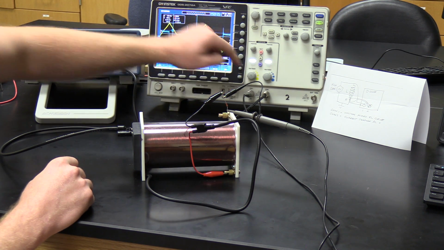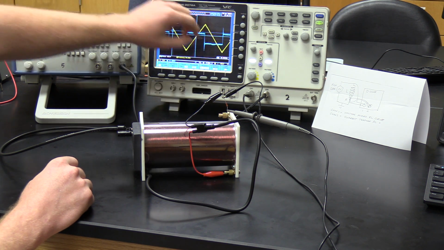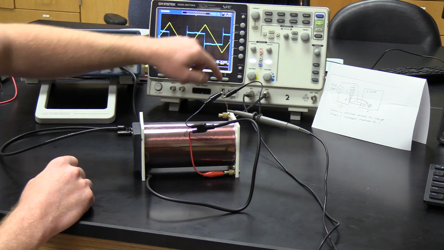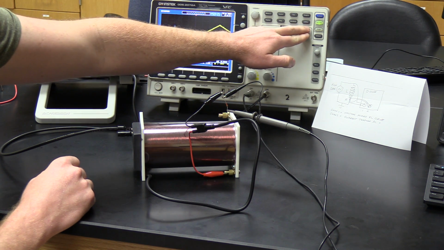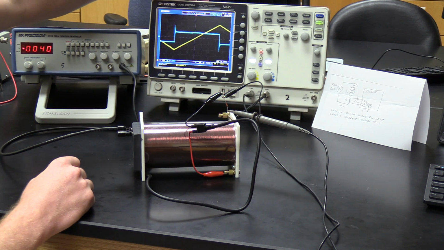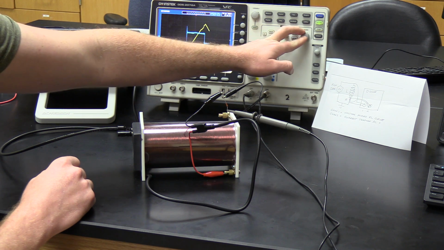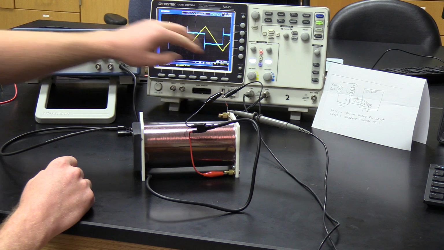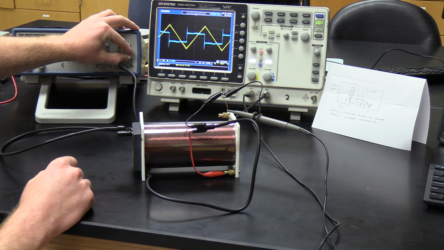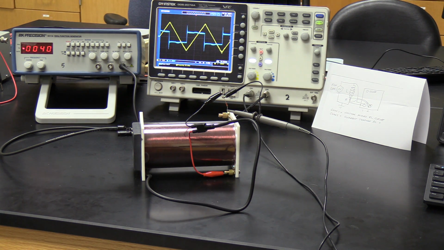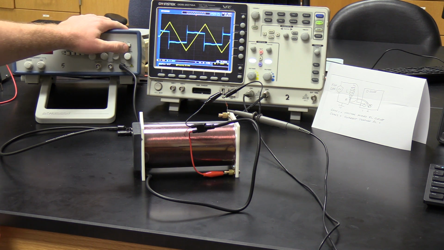Let's turn on channel 2. And we have here, if you can't see, a square wave. I can adjust the frequency. And let's also try a square wave input. Try a square wave input and look at the output.